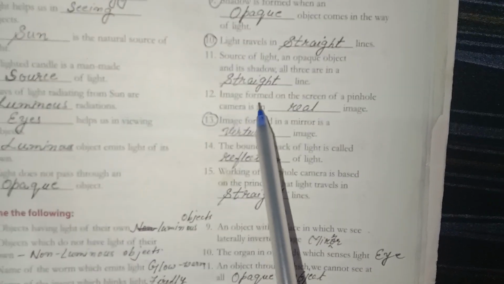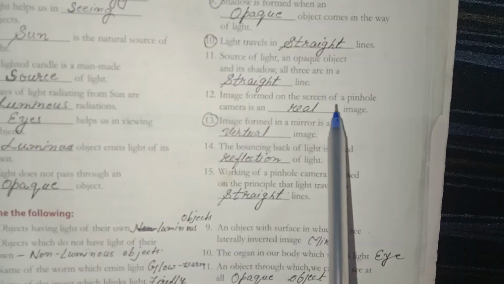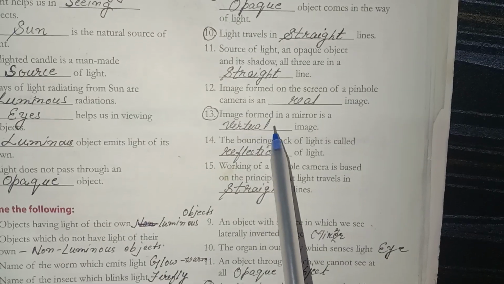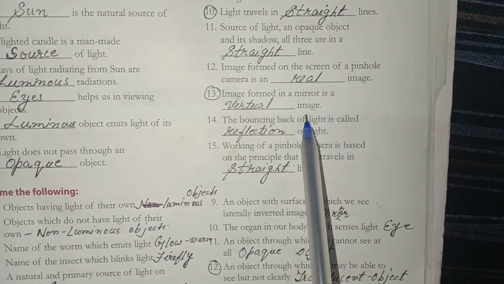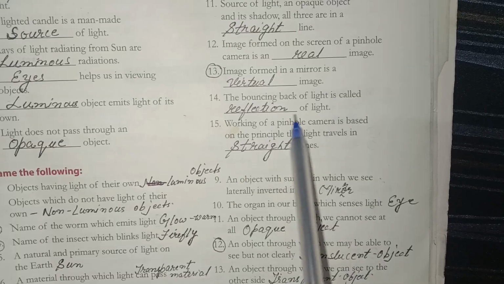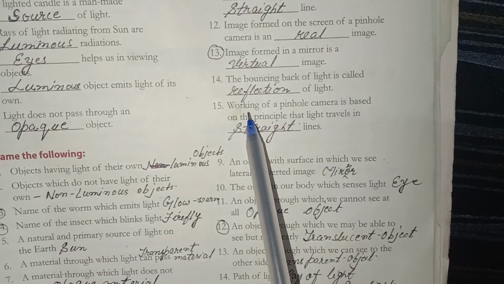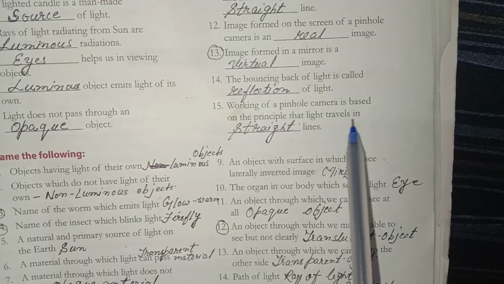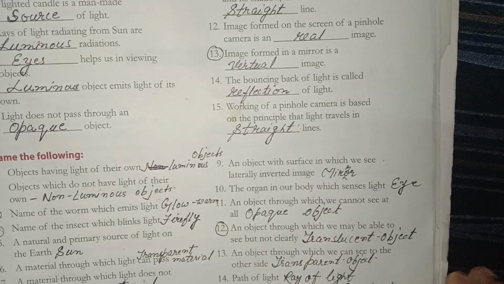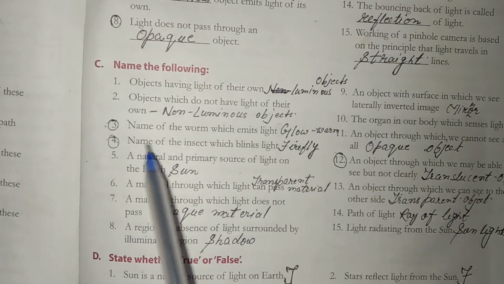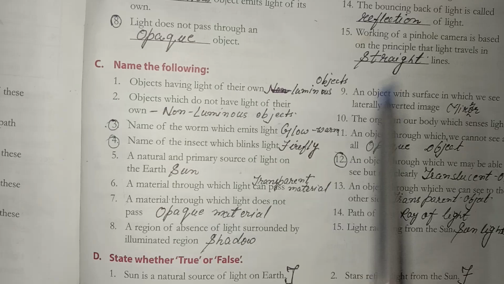Twelfth, image formed on the screen of a pinhole camera is a real image. Thirteenth, image formed in a mirror is a virtual image. Fourteenth, the bouncing back of light is called reflection of light. Fifteenth, working of a pinhole camera is based on the principle that light travels in a straight line. Then, name the following: read the sentence given and write the name.